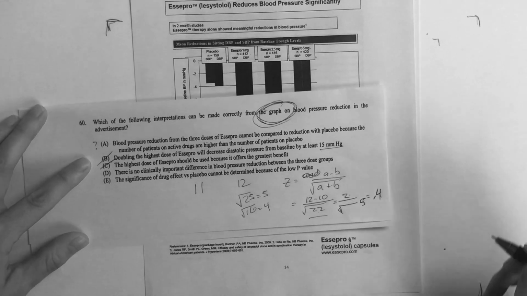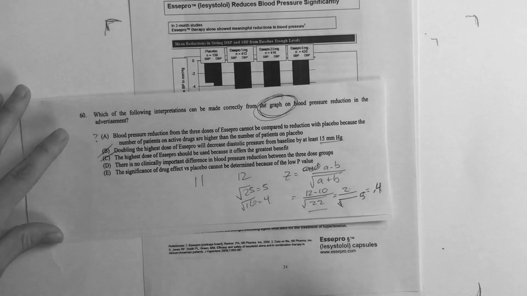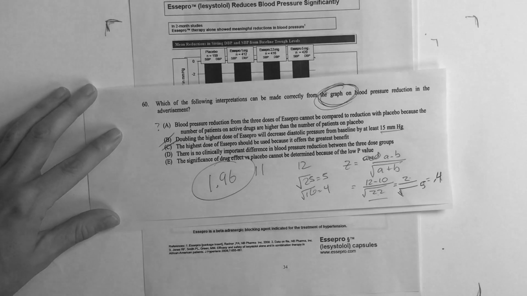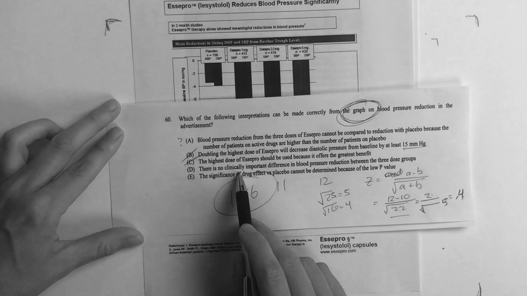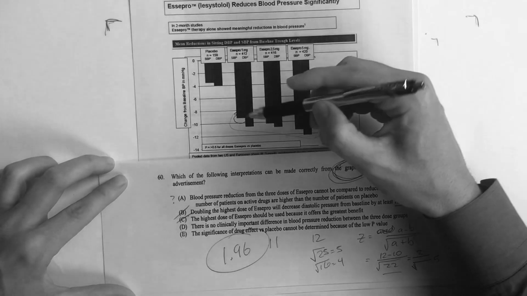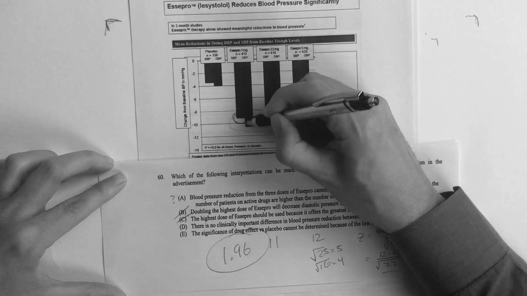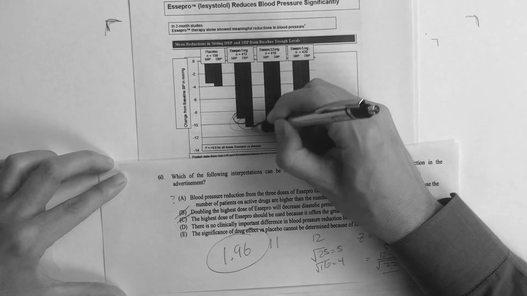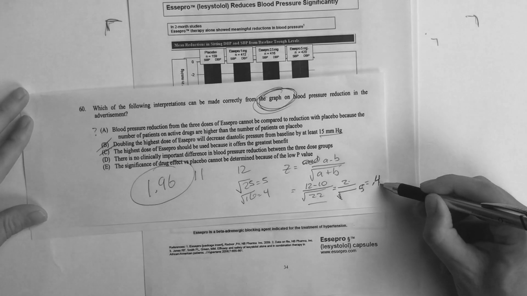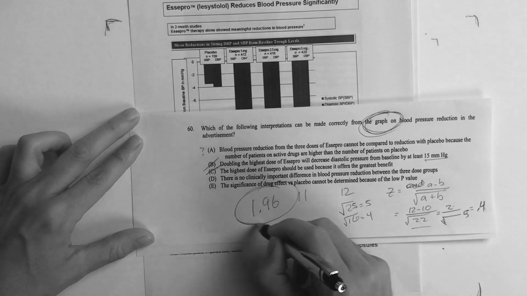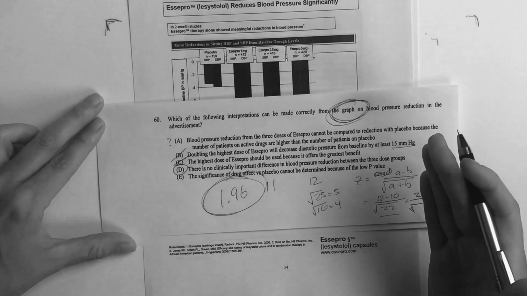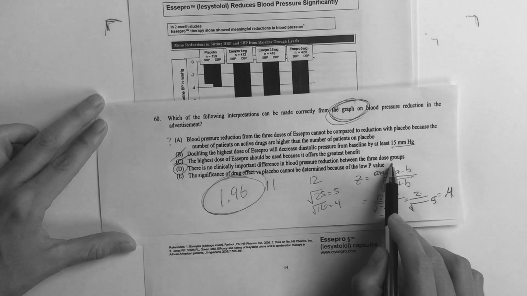Now, what did we say? It's got to be at least what? At least 1.96 or greater to be significant. So there is no clinically important difference in blood pressure reduction between the three groups, right? Because even at their worst extremes, between, say, a 10 and a 12, you're still getting an insignificant difference. It doesn't overcome this. So right now I'm liking that one, because I can prove that there was no difference.